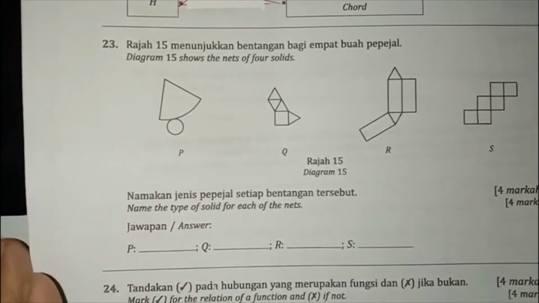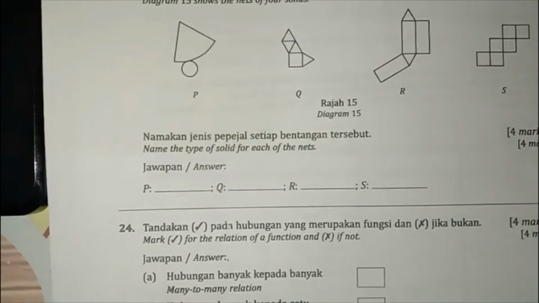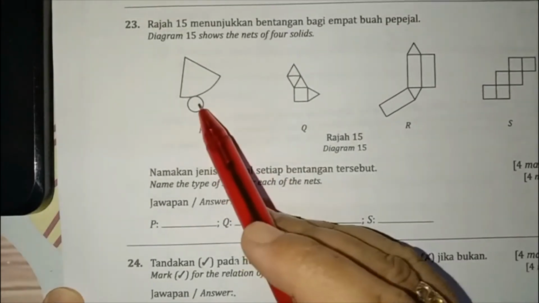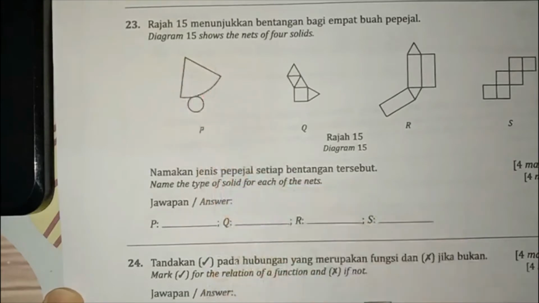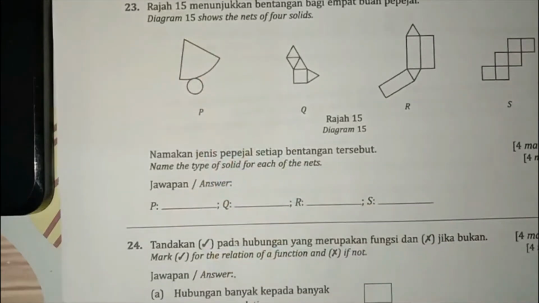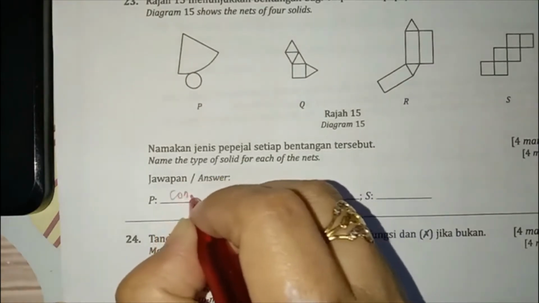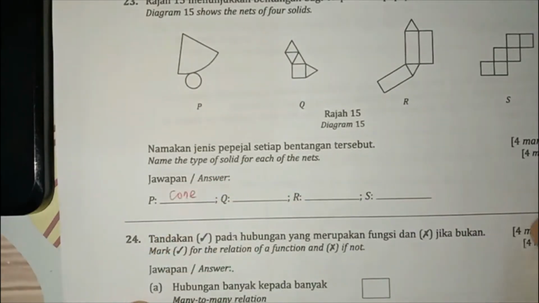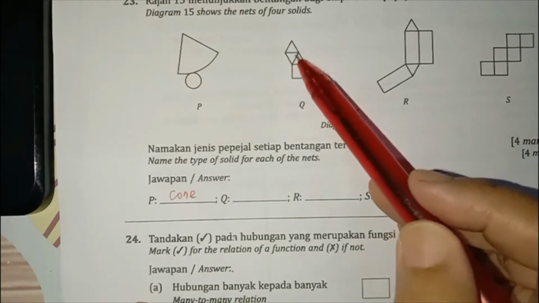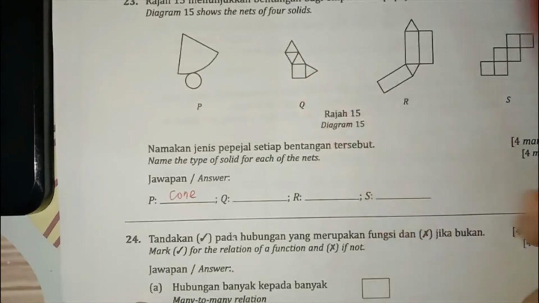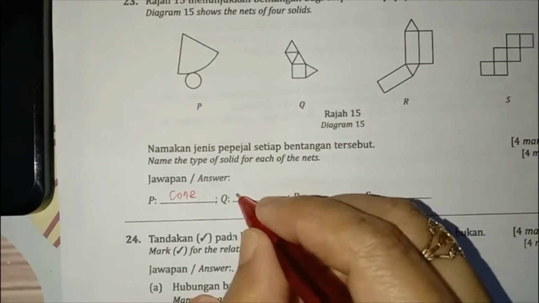Okay, number 23. Name the type of solid for each of the nets. You can see the net here has one circle and one sector. This one should be a cone. Okay, Q, we have these 3 triangle parts and then 1 square. So this one is a pyramid.